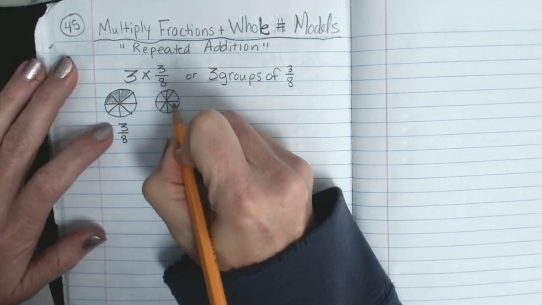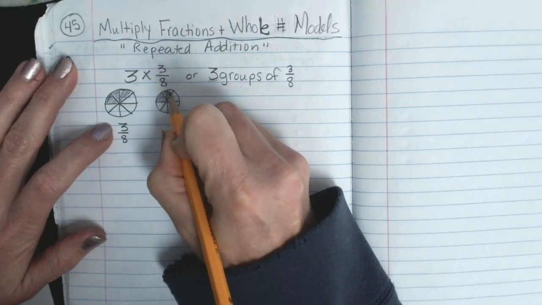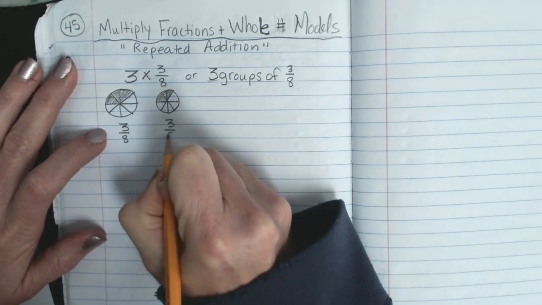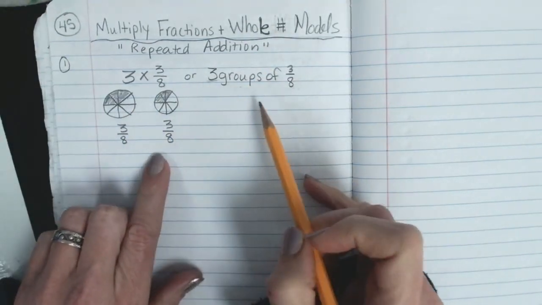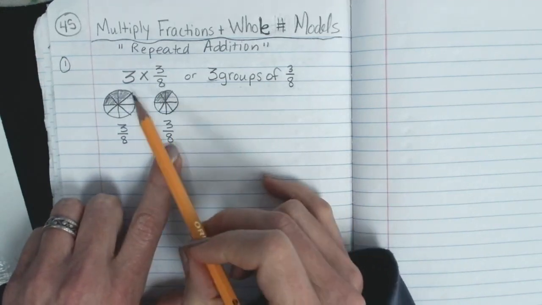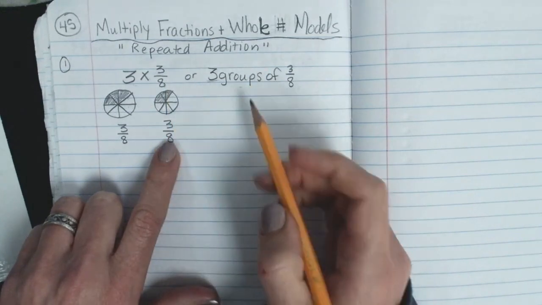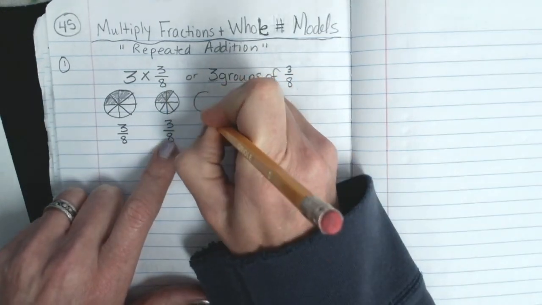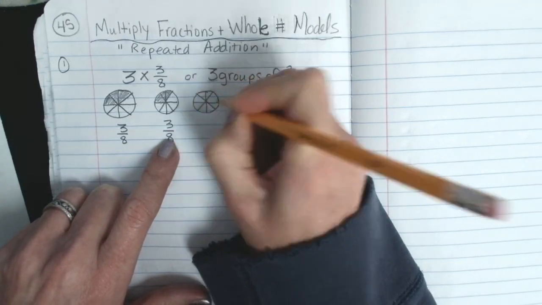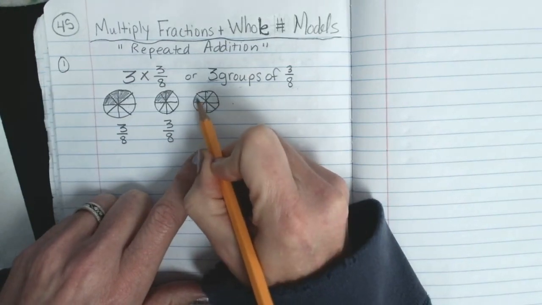1, 2, 3, 4, 5, 6, 7, 8. Of course, they'd all be even and equal if I had the ability to make them perfect. All right, so how many sets or groups of 3/8 do we have so far? We only have 2. Our problem says we need to figure out how much we have if we have 3 groups of 3/8 or 3 times 3/8. So let's draw another one. Now 1, 2, 3, 4, 5, 6, 7, 8.